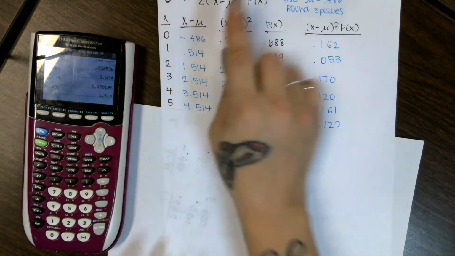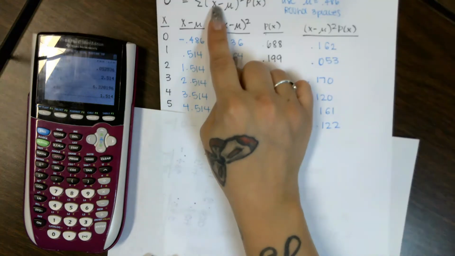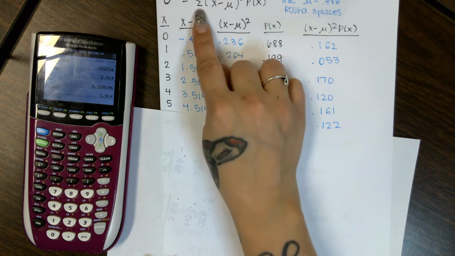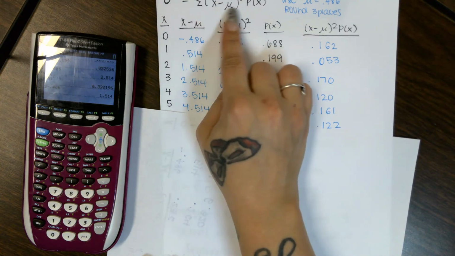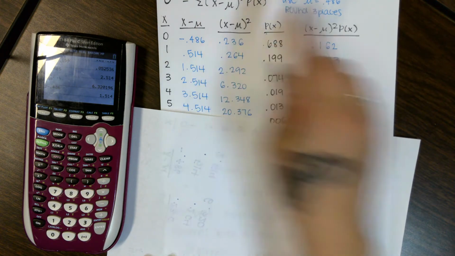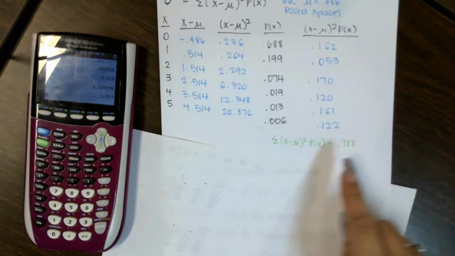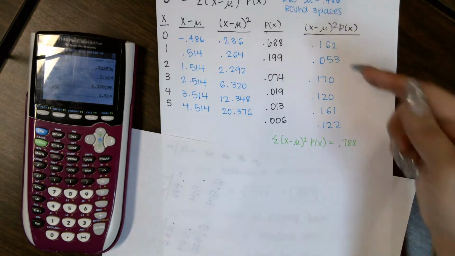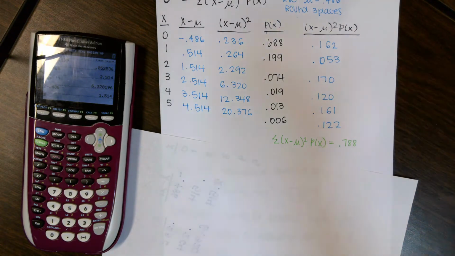It told me to subtract the mean from all of my x's and then square it and then multiply it to all the probabilities. And then lastly, you add all of this hot mess up. Here's all that hot mess. That's adding it up. You do 0.162 plus 0.053 plus 0.170, like you add this whole column up.